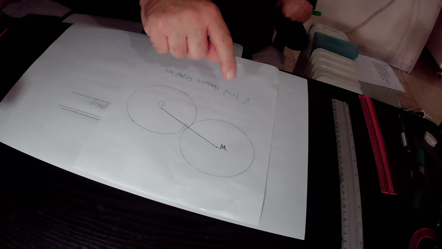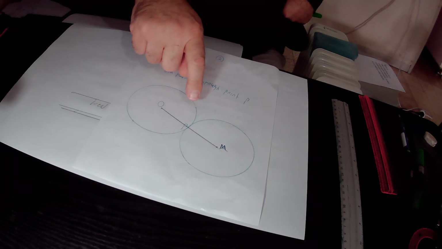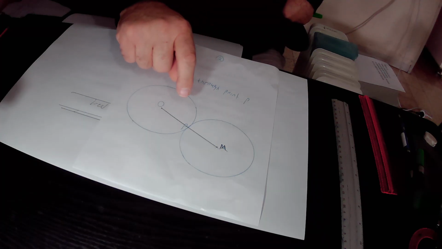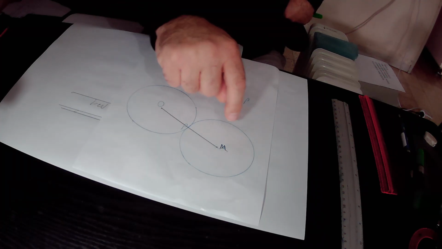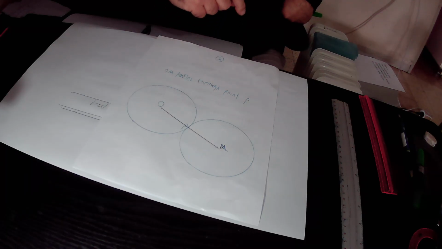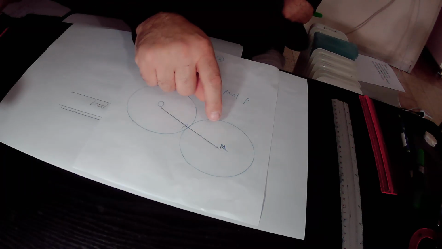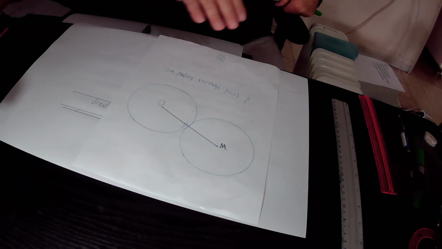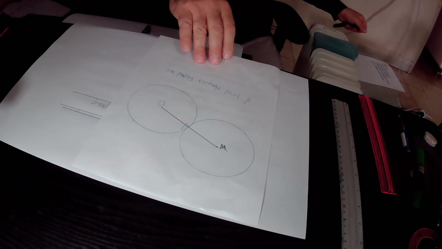The straight line OM, according to rule 10, must pass through point P, that is their touching point. Or OPM is one straight line. That is to say, if OPM is one straight line, it means that OM must be equal to OP plus PM. So we can implement rule 10 in our drawing.